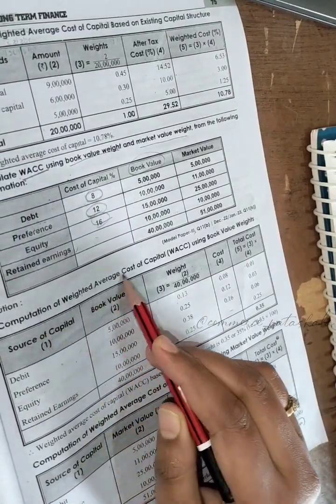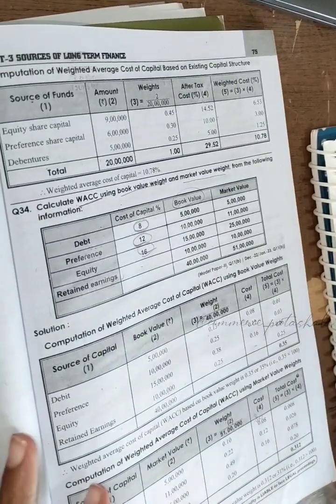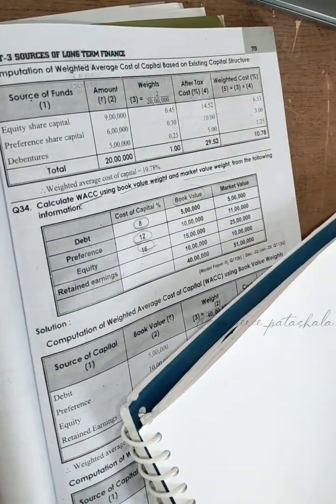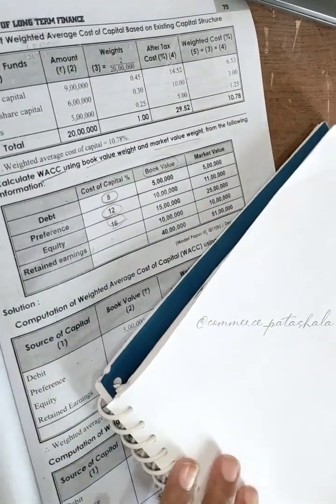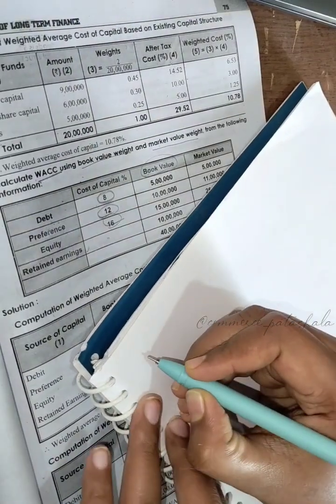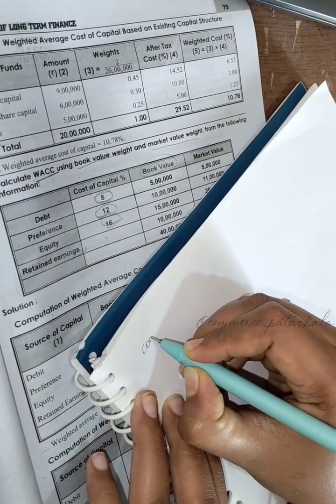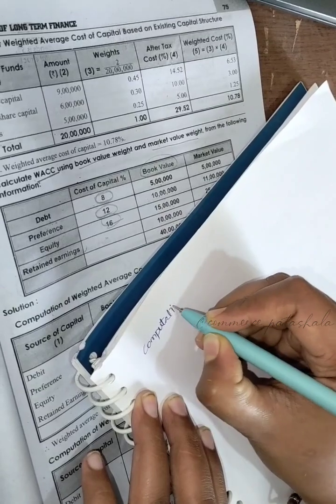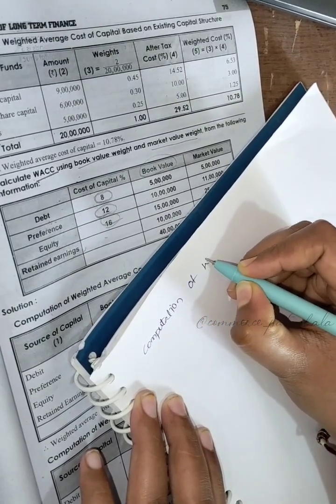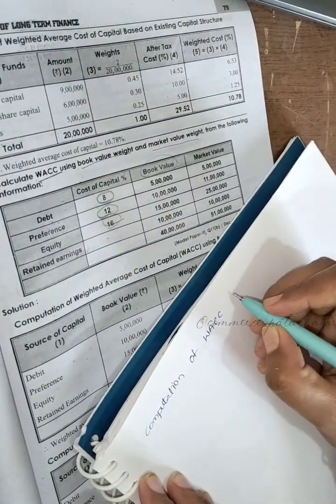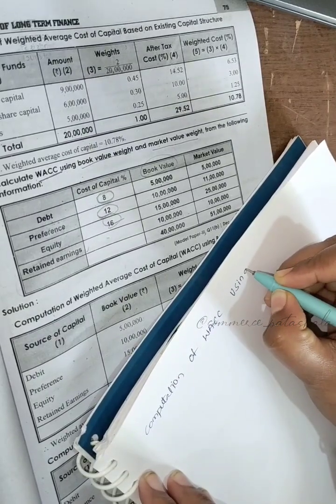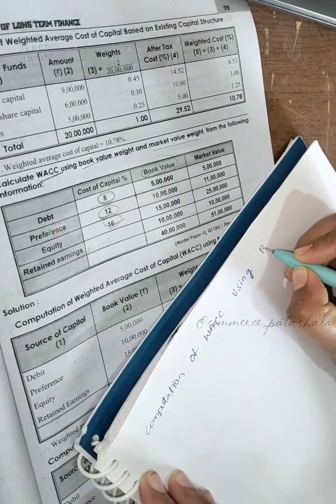Firstly, they asked in the question to compute the weighted average cost of capital. Computation of weighted average cost of capital using book values.